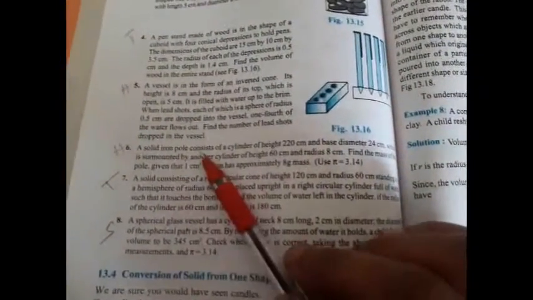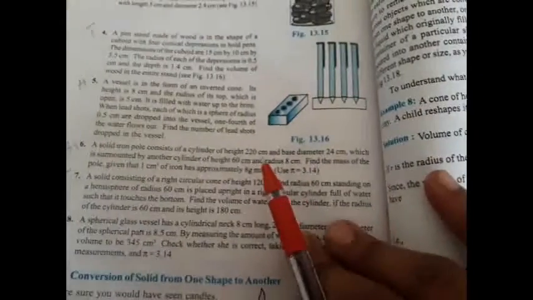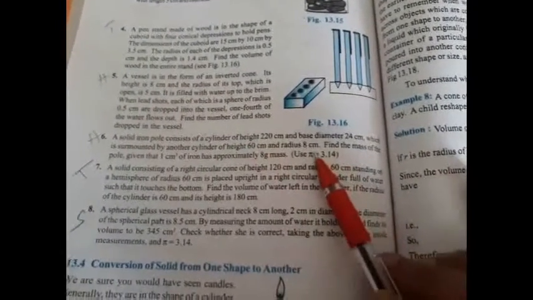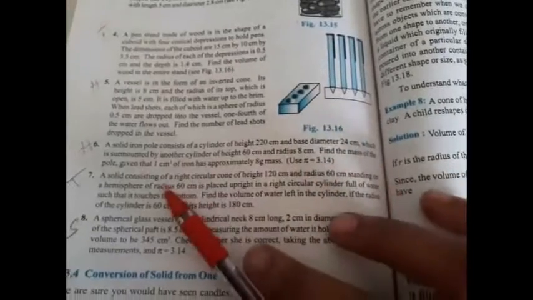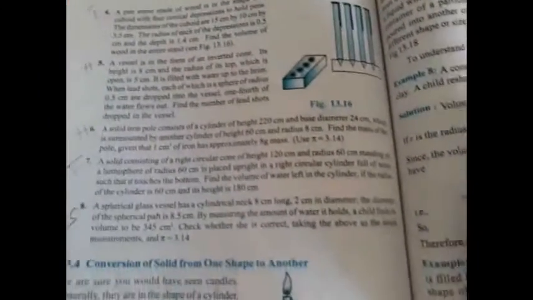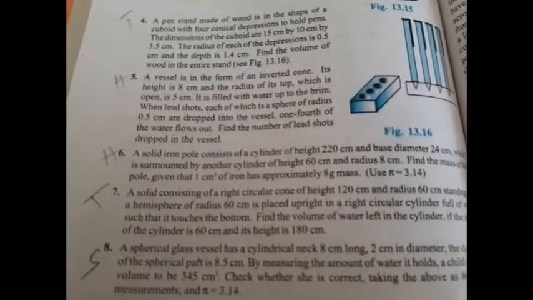We are in the sixth one now. A solid iron pole consists of a cylinder of height 220 cm and base diameter 24 cm, which is surmounted by another cylinder of height 60 cm and radius 8 cm. Find the mass of the pole given that 1 cm cube of iron has approximately 8 gram mass. This also you have to notice: in few questions they have given you the diameter and in few questions they have given you the radius directly. So read the question, make a clear idea about what is given and then proceed with your problem.